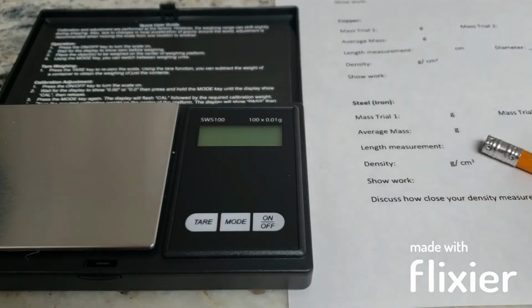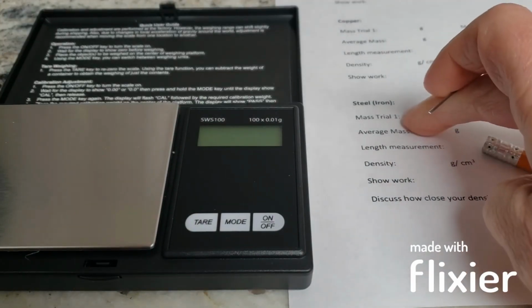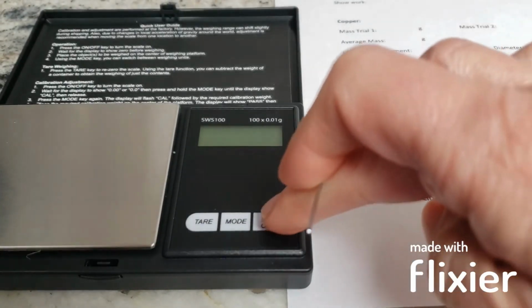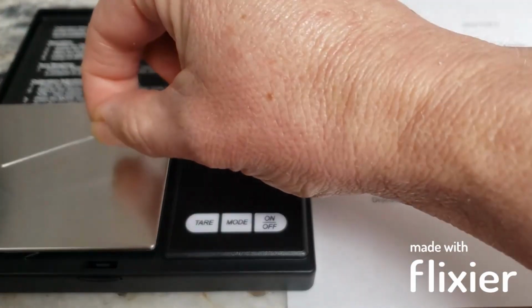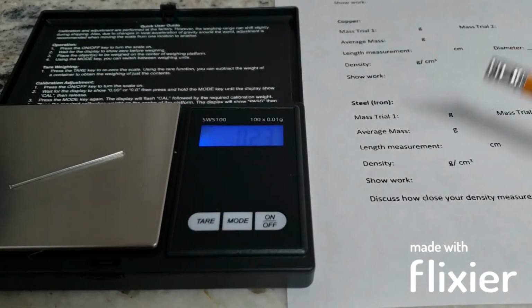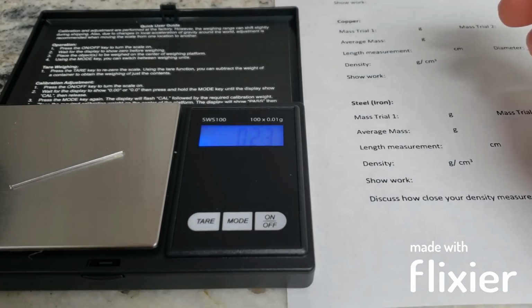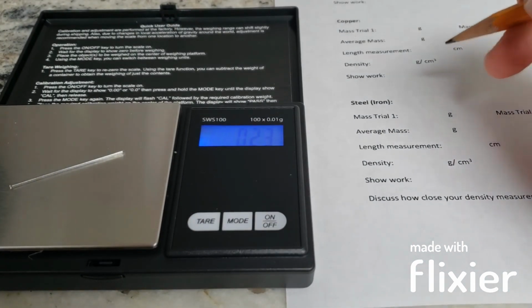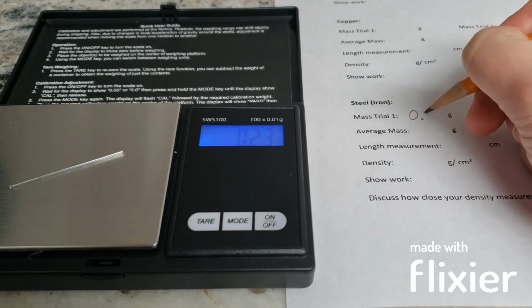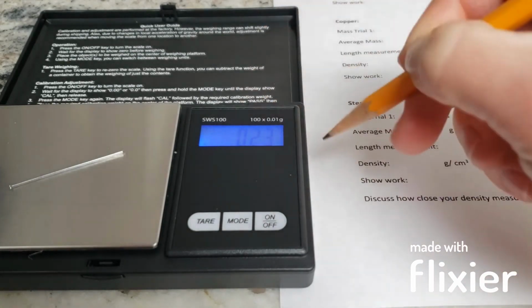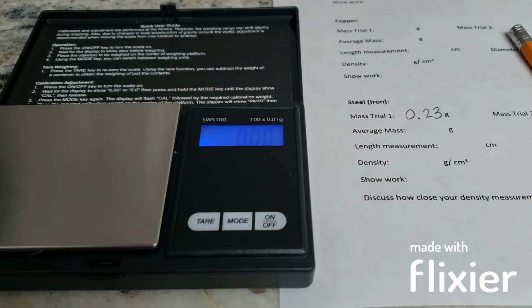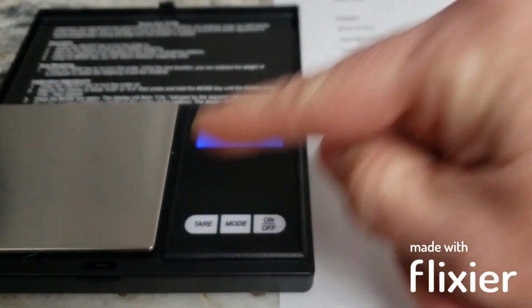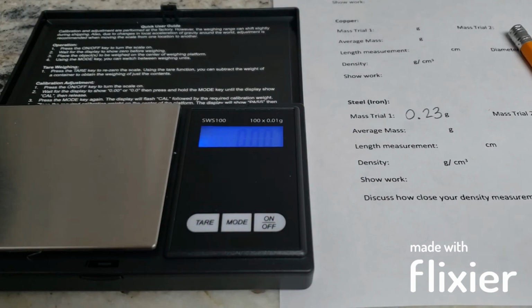And the first step is to get the mass, and we're going to do 3 different trials. So I'm going to turn on my scale and wait for it to tare. Now it's reading 0. I'm going to just place this on there, wait for it to settle, and I got 0.23 grams, so I'm going to write that down for trial number 1. And however many digits show on your scale, that's how many you should show. I'm going to tare it between each one, make sure it's at 0.